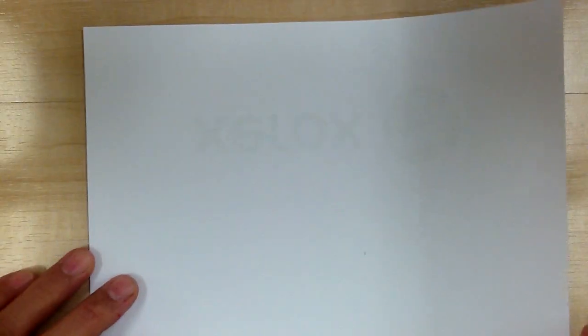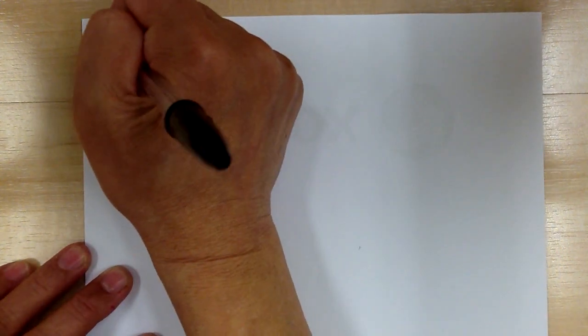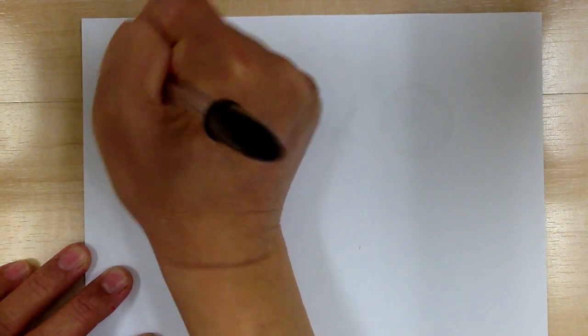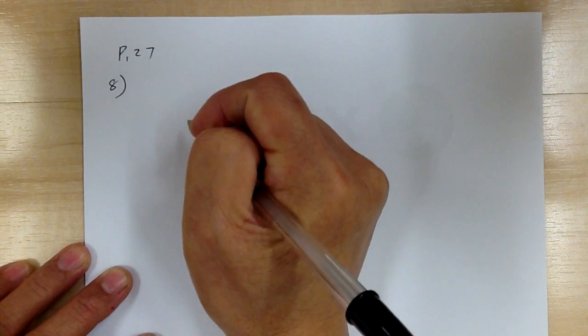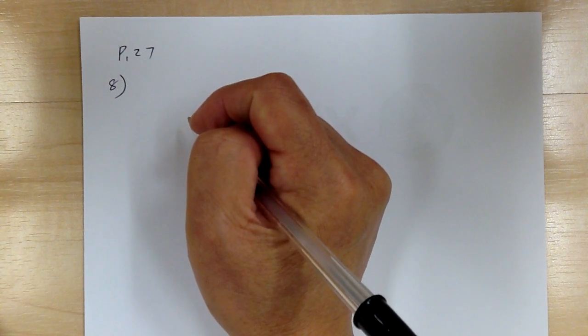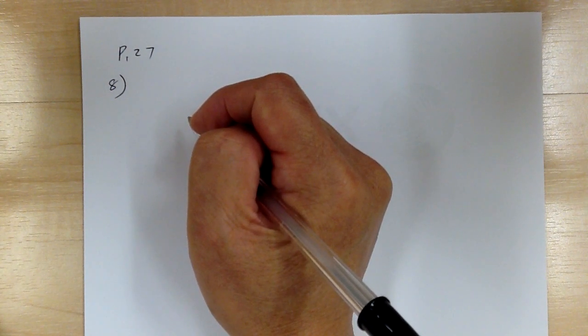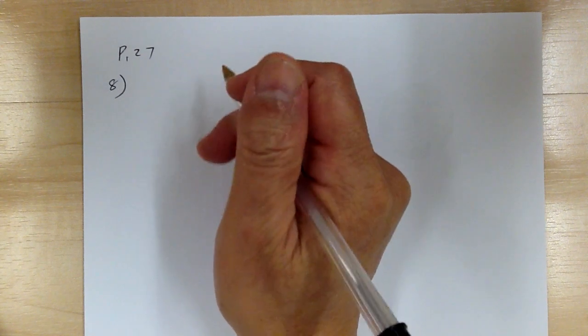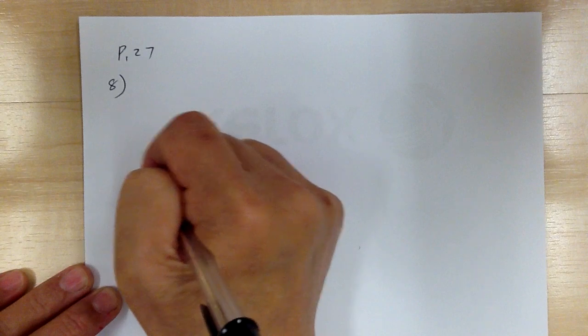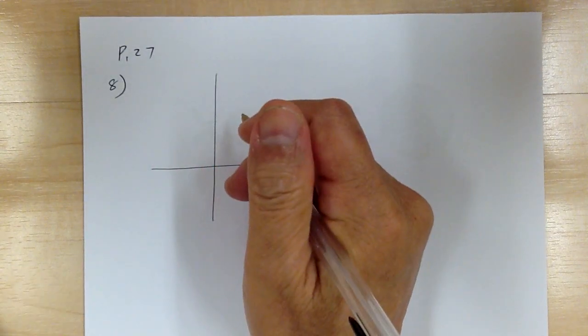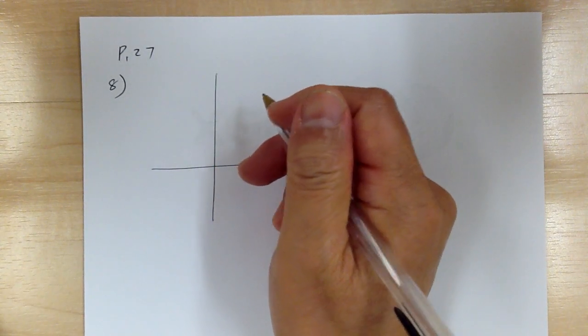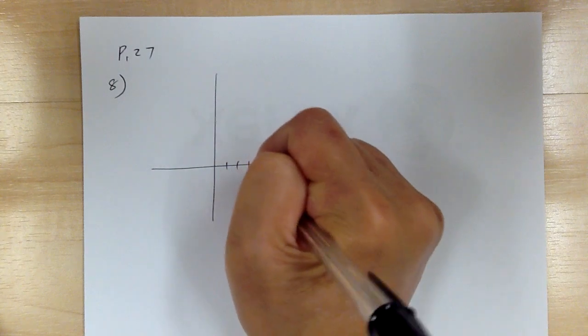Okay, let's go to number 8. It says find the coordinates of the midpoints of the sides of each triangle whose vertices are given. So you've got 3 points. This one you want to go and sketch it out. Point 1 is (4, 4).